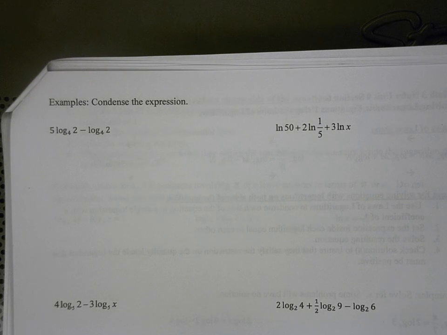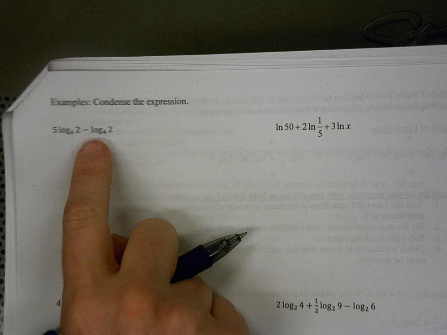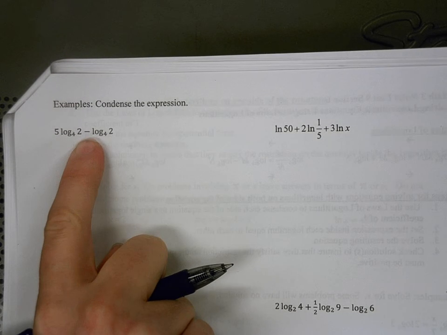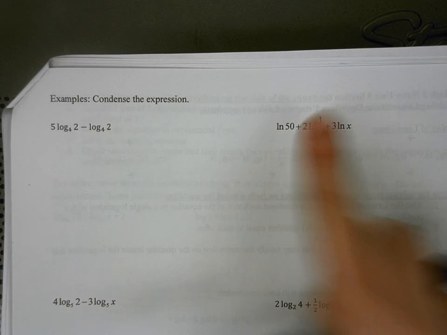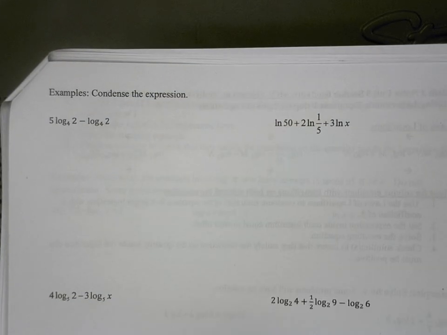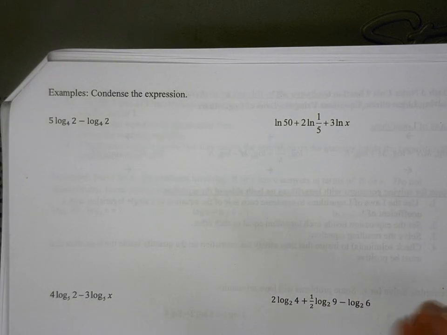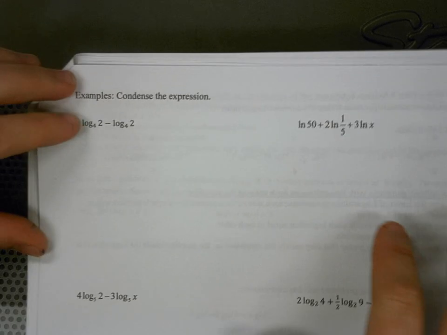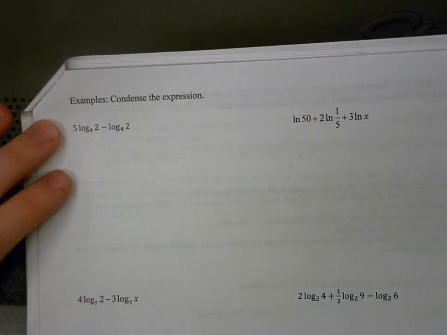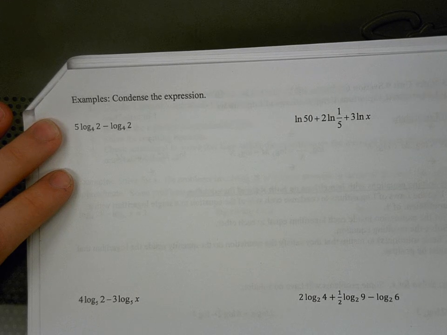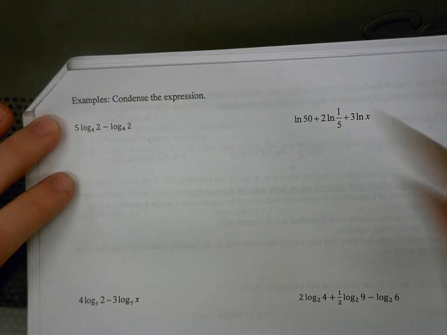Examples, condense the expression. Okay, we're going the opposite direction now. So whenever we have subtraction, that should change to division. Whenever we have a number multiplied out to the front, that should change to an exponent. Whenever we have addition, it should change to multiplication. So we're condensing into one logarithm, which is much more helpful to solve these logs. We're not solving here, but it will be helpful when we're solving logs. Okay, we're going to do this in the reverse order. So we're going to start with moving the exponents back.